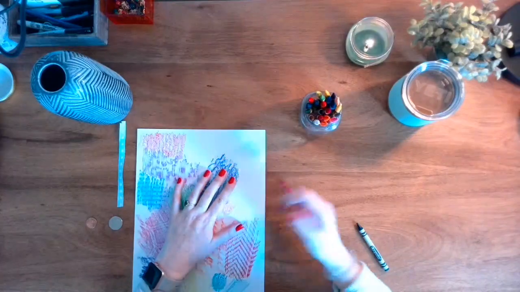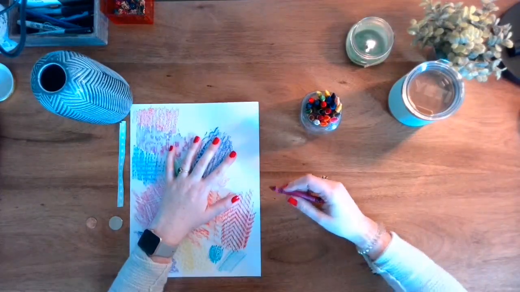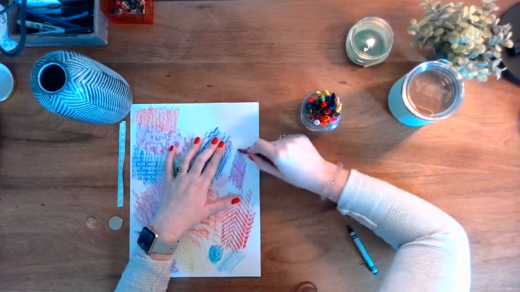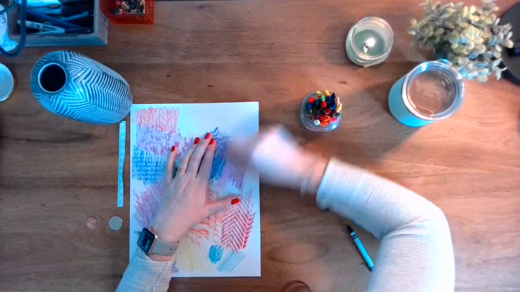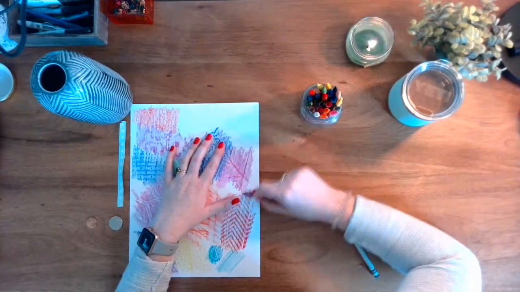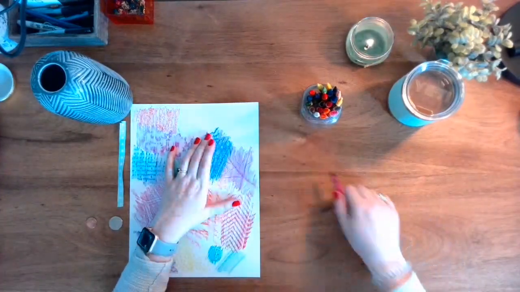So I'm going to hold this leaf down. I'm going to pick out another color crayon. Notice that I'm holding it in place so it does not move. And then I'm just going to slide back and forth. It's really important that you keep going back and forth, all one direction. And you'll see that the texture on my leaf comes through.